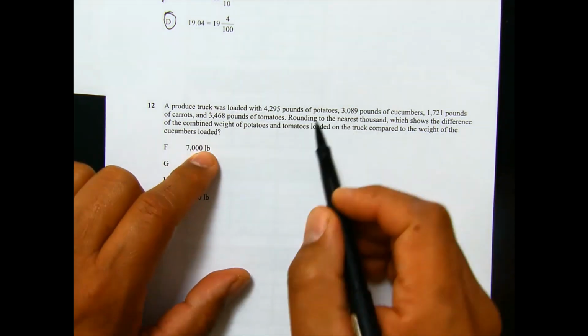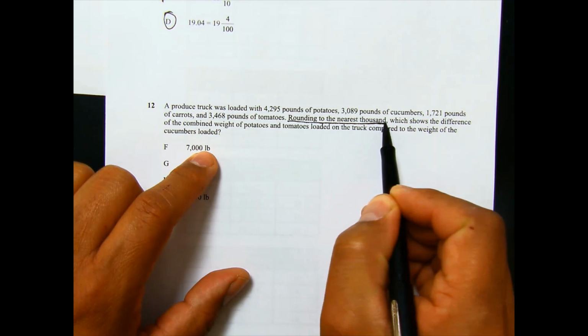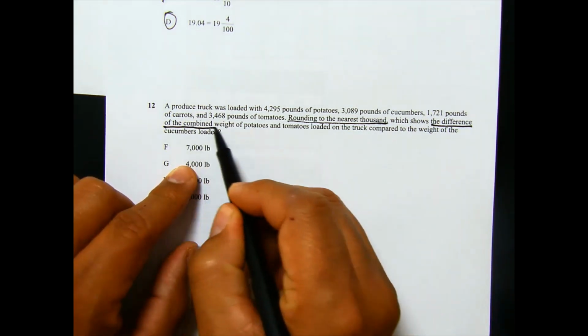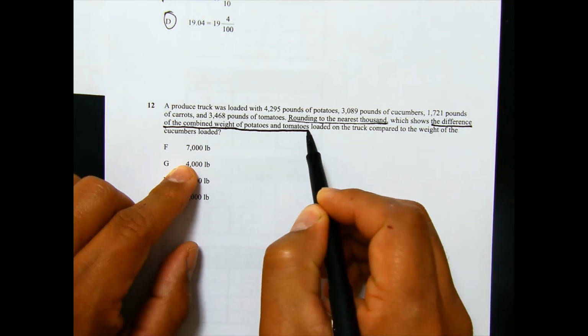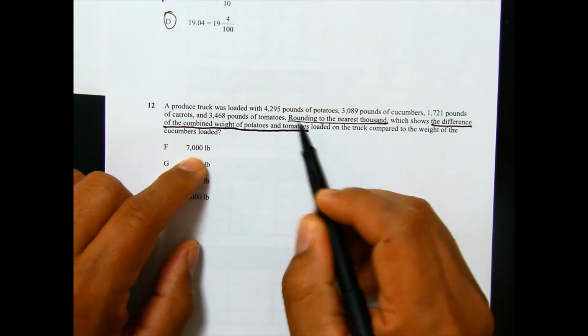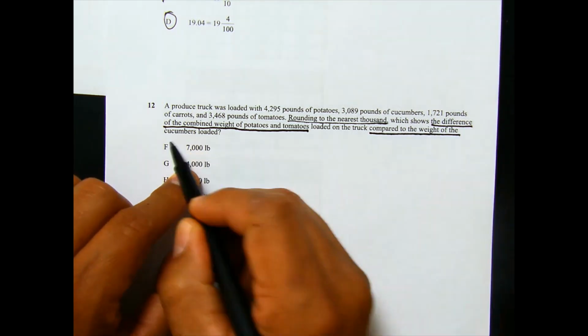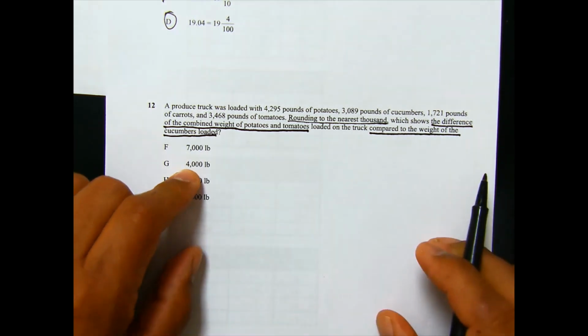So we're going to round to the nearest thousand, and then we're going to find the difference of the combined weight of potatoes and tomatoes, and compare it to the weight of the cucumbers loaded.